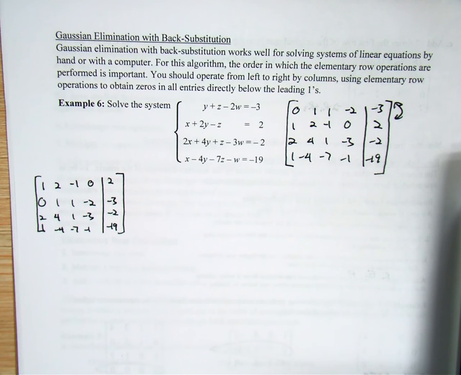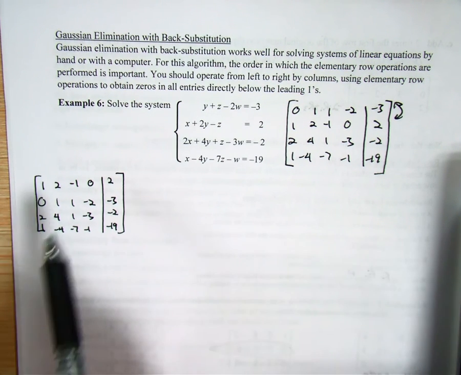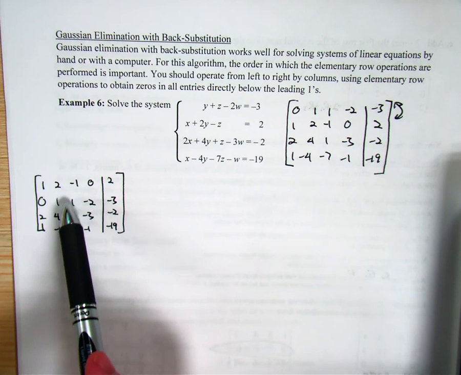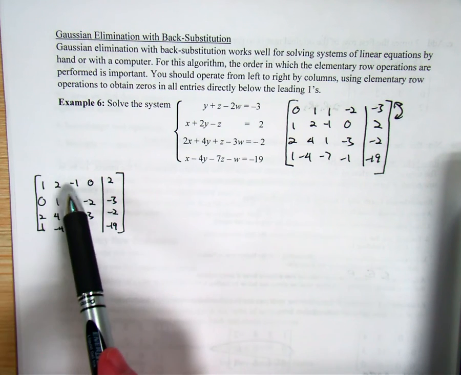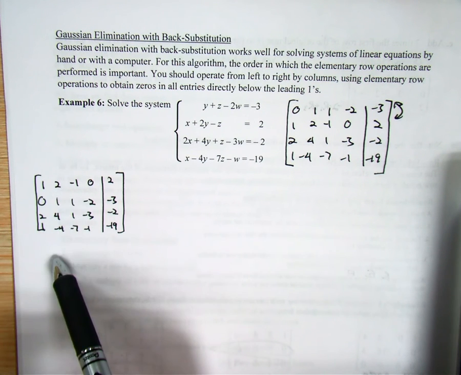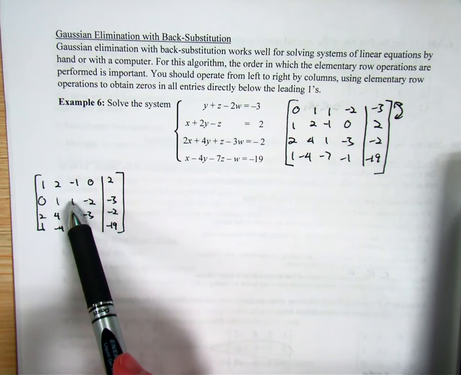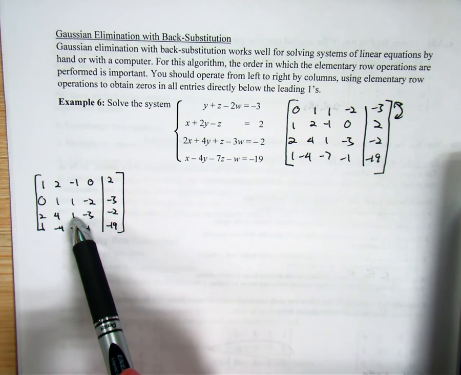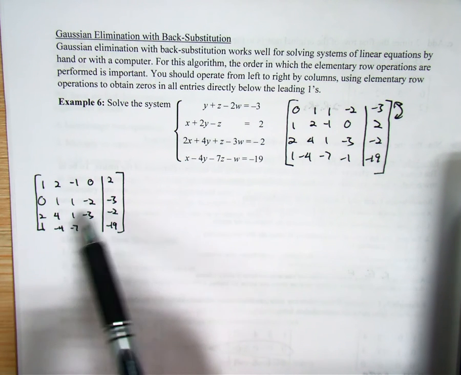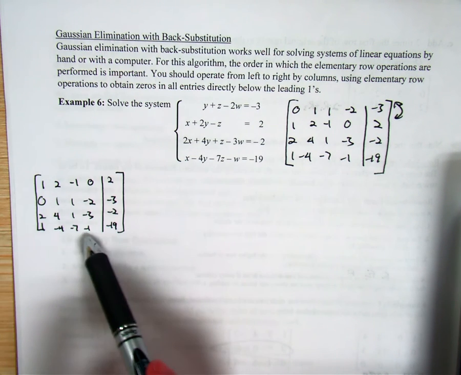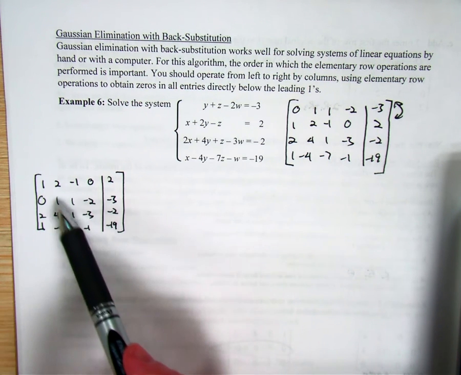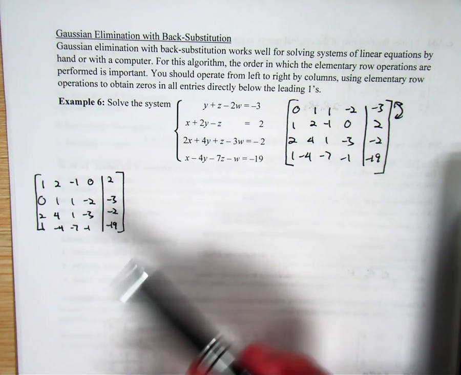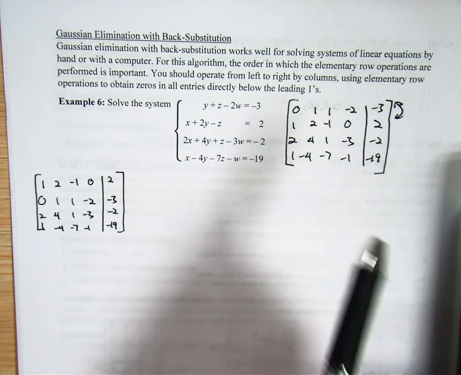Okay, so we have a leading 1. This worked out really well because now it's 0, 1, so that basically takes care of those 2. We're trying to get a 1 with all zeros below it. Then move in, make sure this is a 1, get all zeros below it. Then move in, get this one as a 1, and get all zeros below it. And then get this one as a 1. So we want that diagonal line of 1s with zeros below them. Then we'll back substitute and climb up the line.